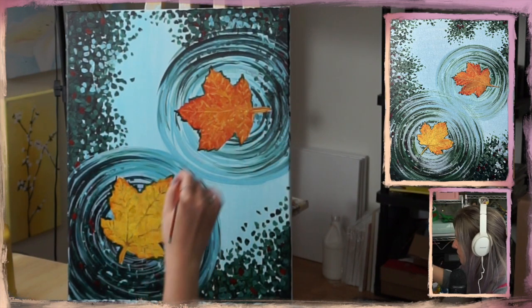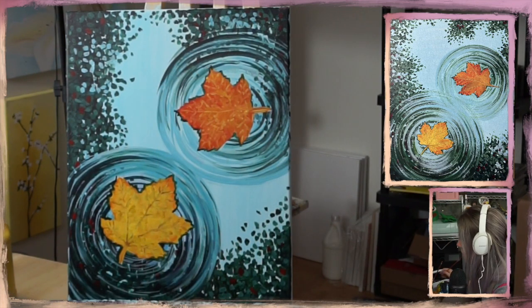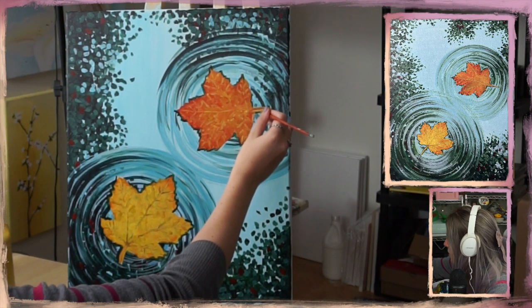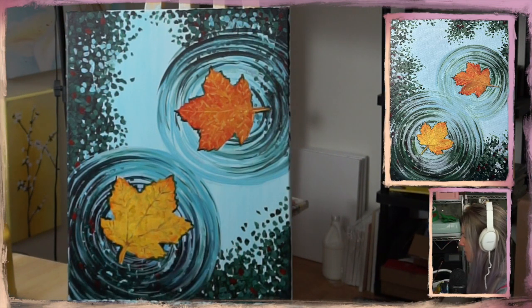Again, breaking them up. I'm not going all the way around. I don't want a big border. Just little pieces. Okay, and I'll do the same thing with blue.